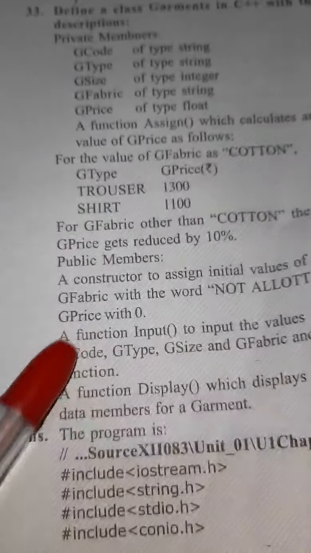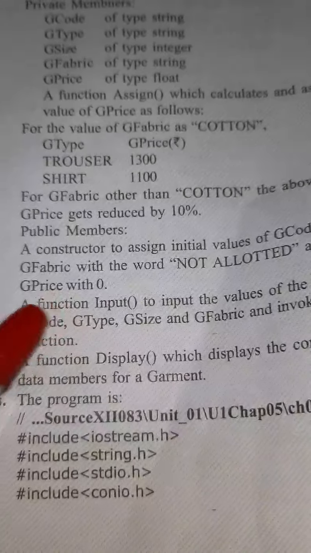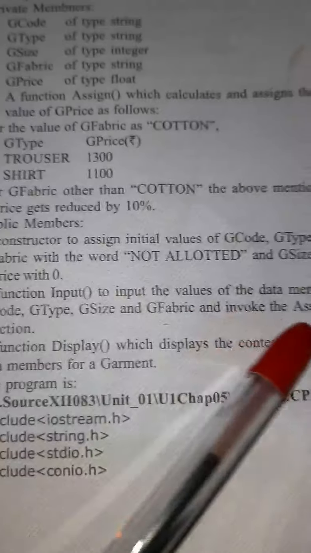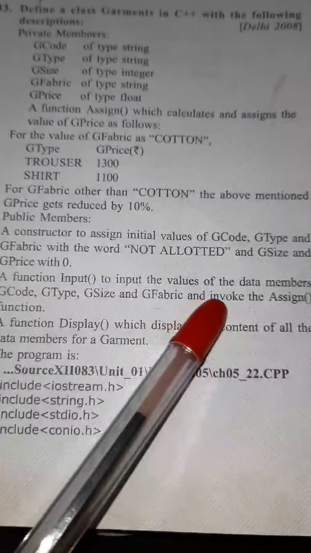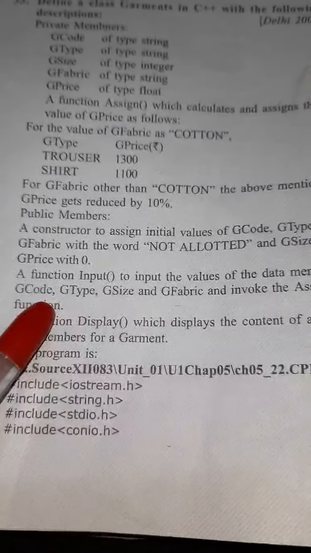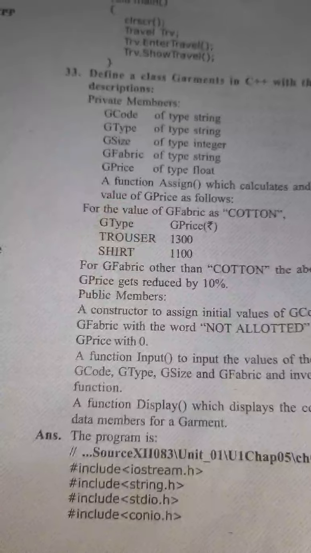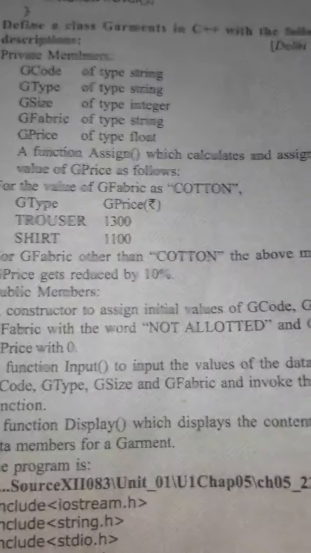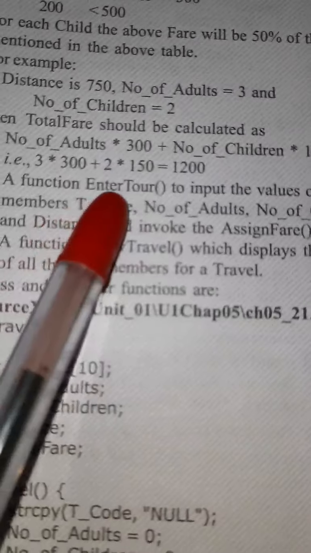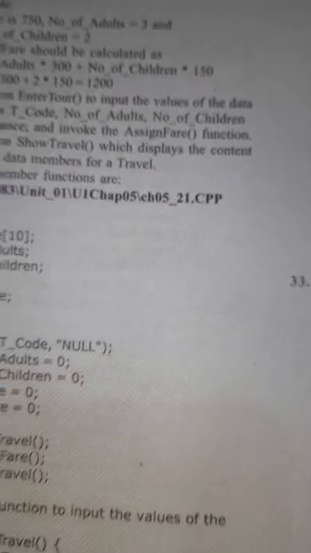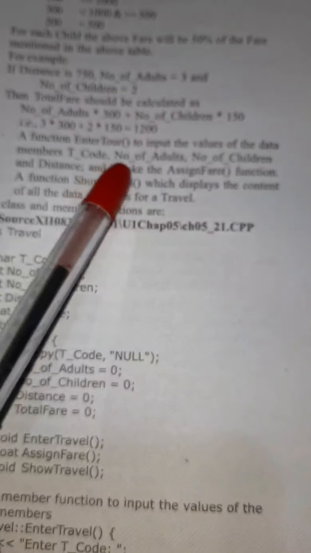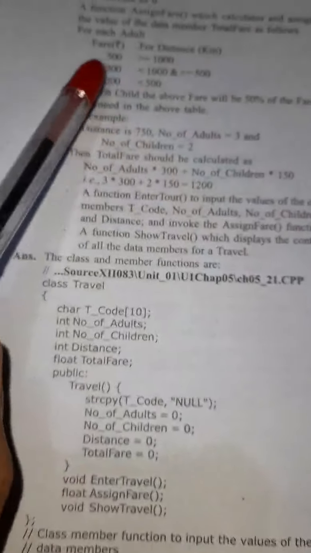Now coming back to the next function, a function input to input the values of the data members g code, g type, g size, g fabric, and invoke the assign function. If you observe the previous question also, it is written almost the same: a function enter to input the values and invoke the assign fare function.